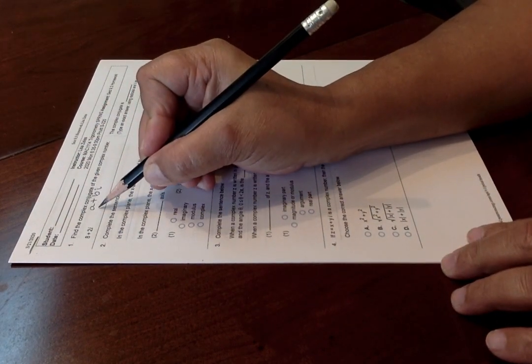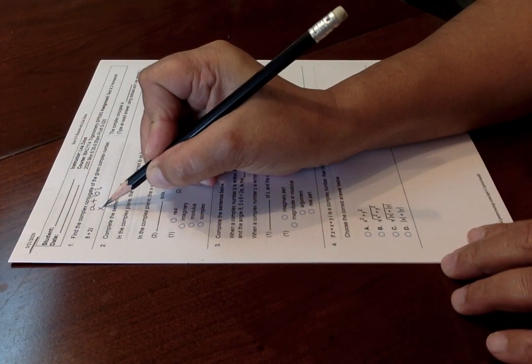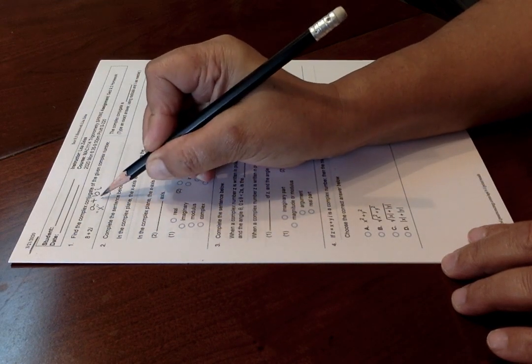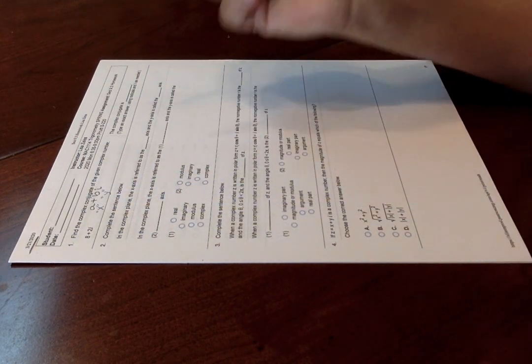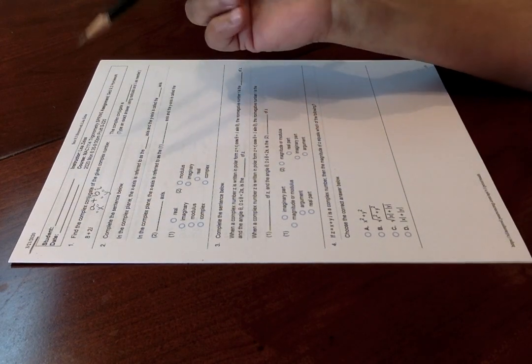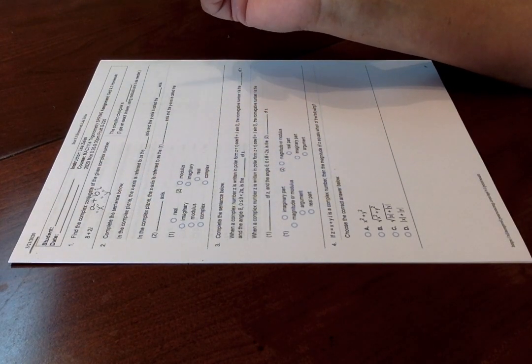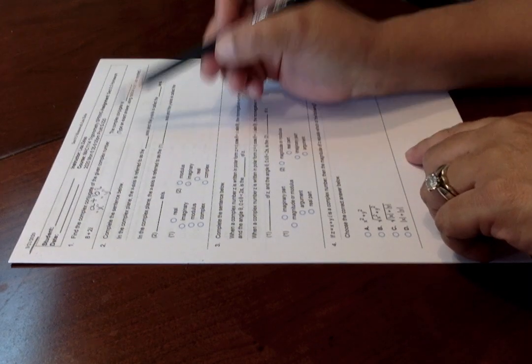I want you to synonymously think of the a as the x value and the b as the y value, because then you can relate some of the formulas that I'm going to talk about to formulas that you were given in a previous section. Okay, so in this first problem, all you're asked for is the conjugate.